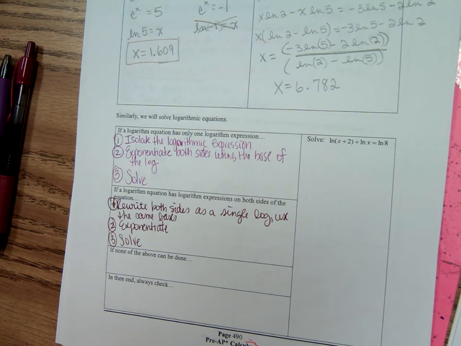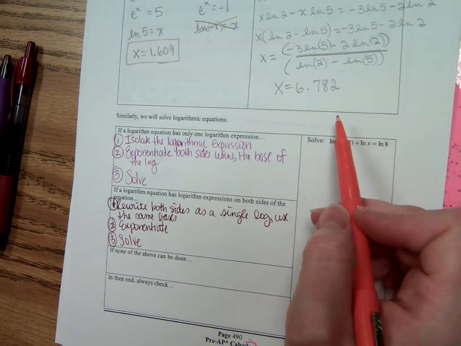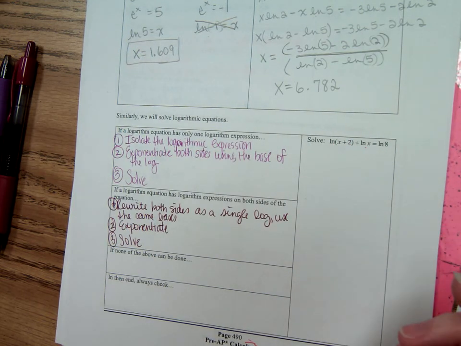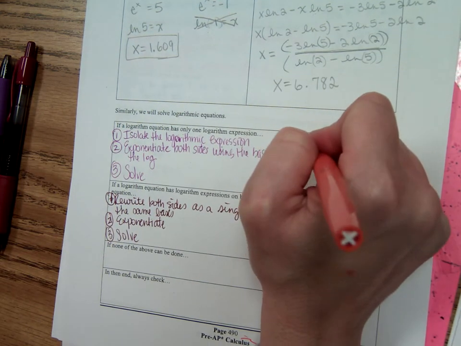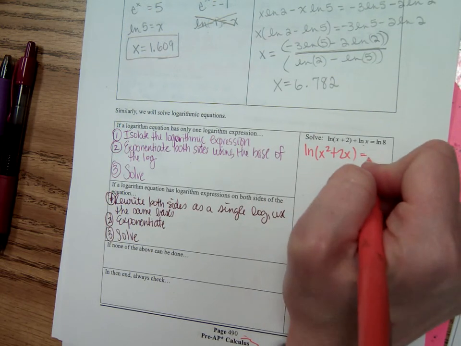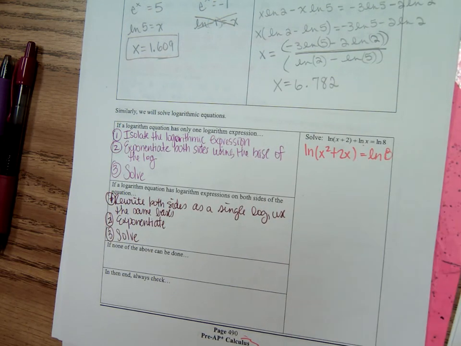Okay, so addition means what? Multiply. So this is actually the natural log of x squared plus 2x equals the natural log of 8.